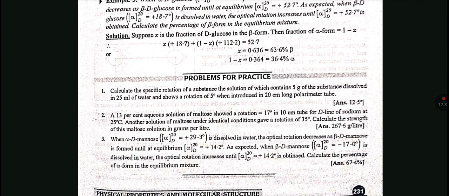When α-D-mannose is dissolved in water, the optical rotation decreases as β-D-mannose is formed until an equilibrium is reached. When β-D-mannose, [α]D20 = minus 17 degree, is dissolved in water, the optical rotation increases until [α]D20 = plus 14.2 degrees is obtained. Calculate the percentage of alpha form in the equilibrium mixture.